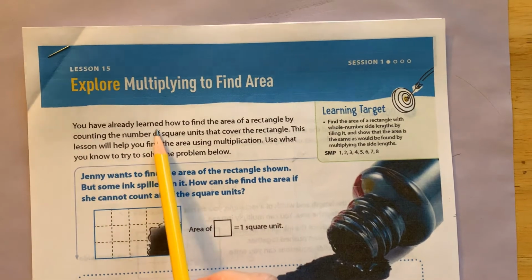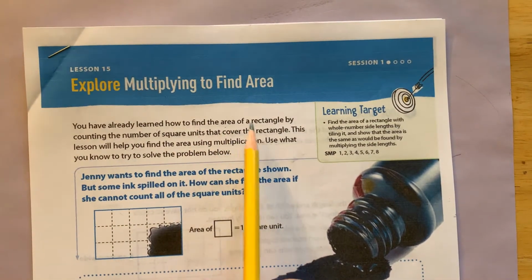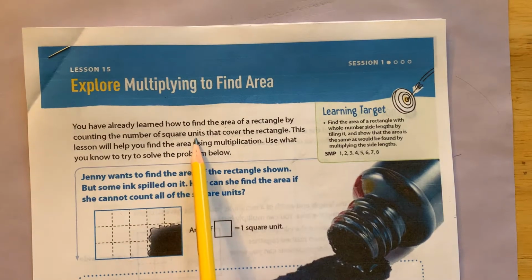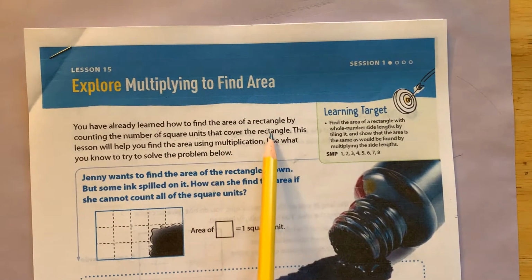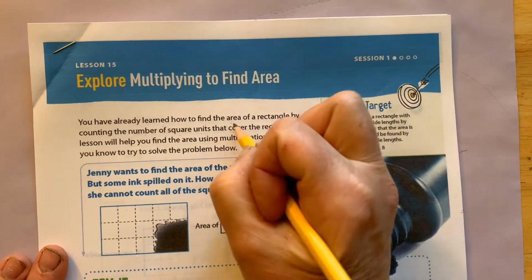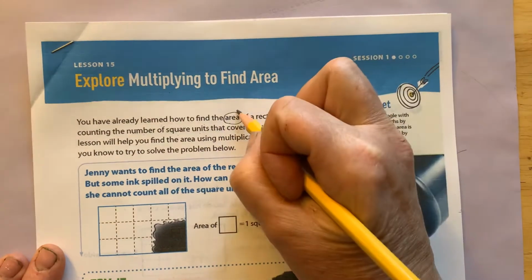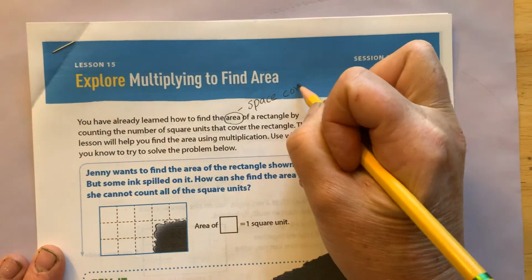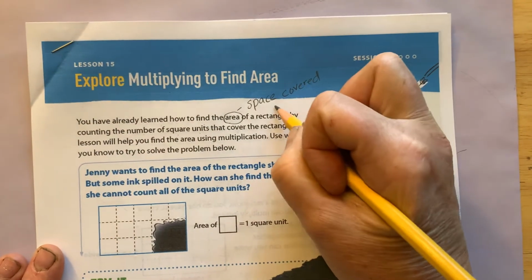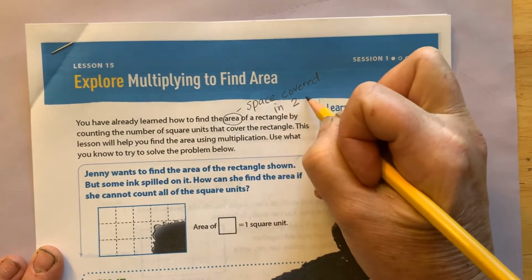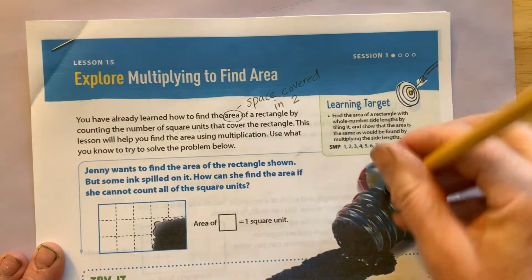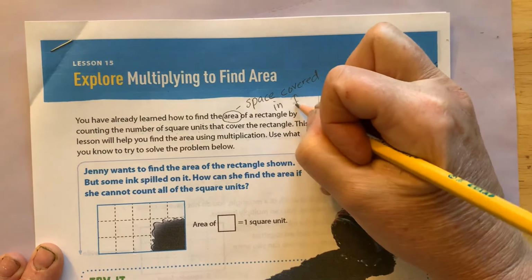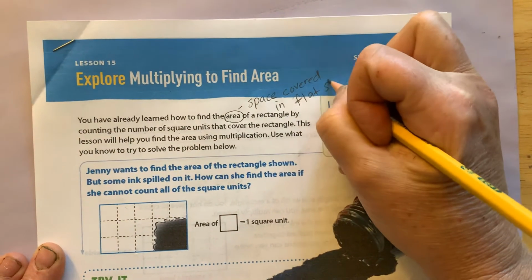You have already learned how to find the area of a rectangle by counting the number of square units that cover the rectangle. Now remember, area, if you've forgotten, is the space covered in a flat shape. That's right. That's what we used. It's space covered in a flat shape.